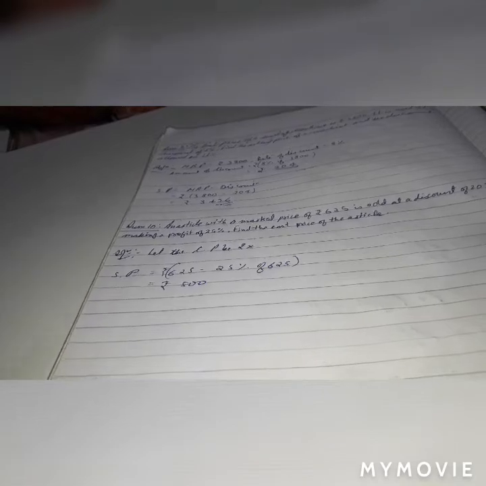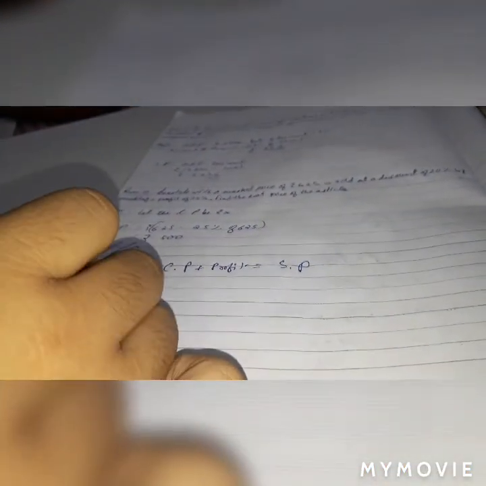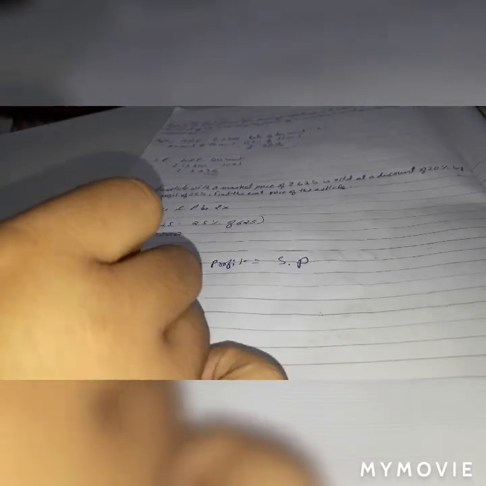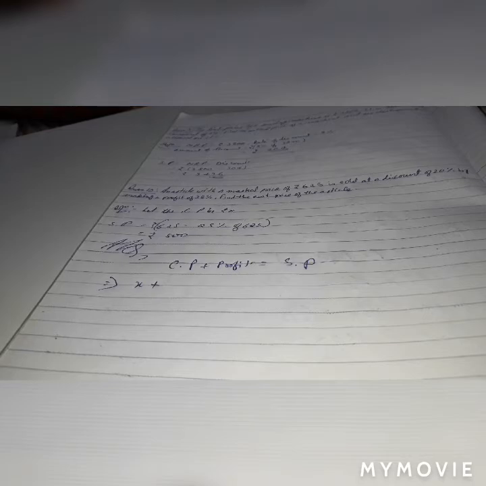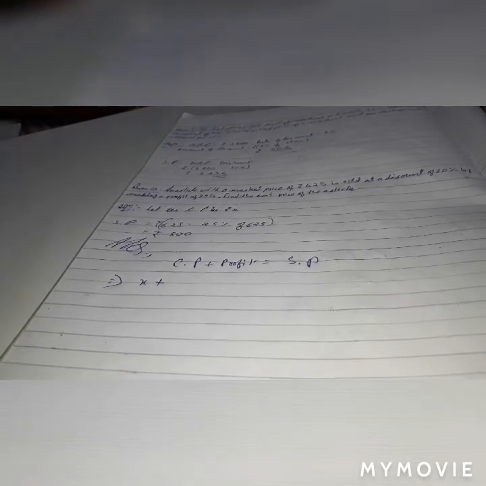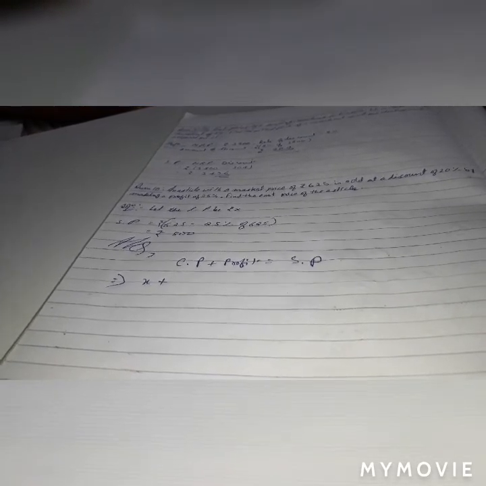Now the most important part, that is the equation, making the equation for solving the sum. Equation will be somewhat like that: cost price plus profit equals selling price. X plus profit, which is calculated in terms of rupees only, but on cost price.